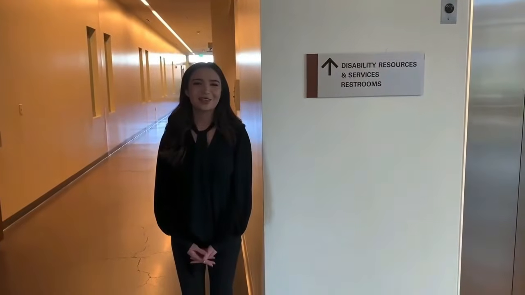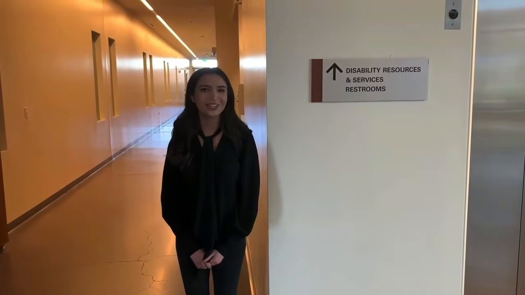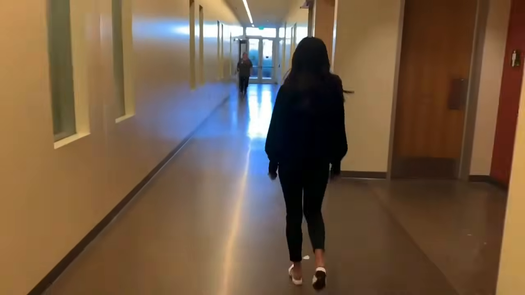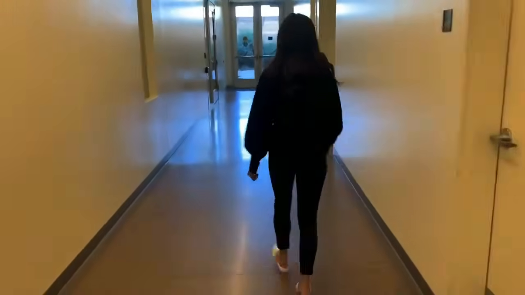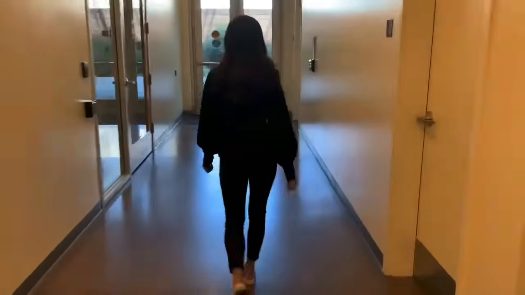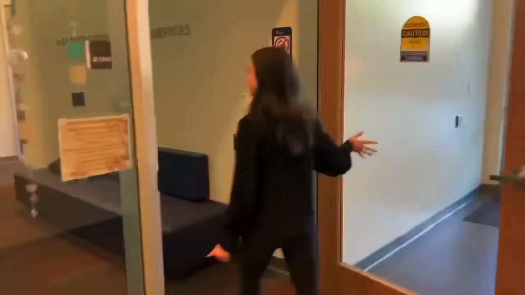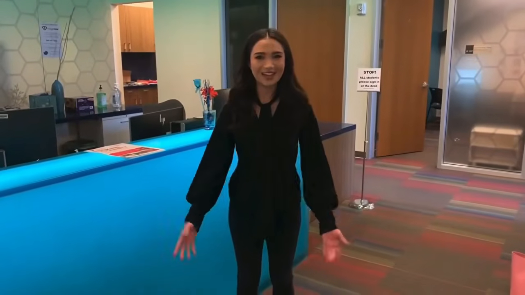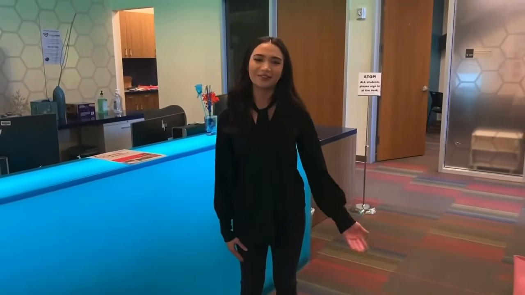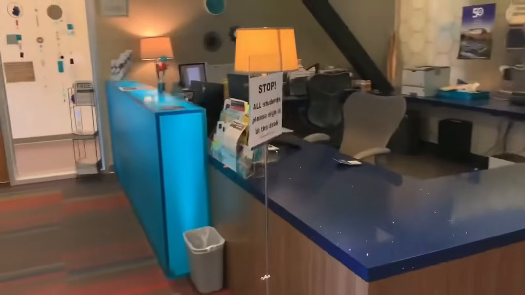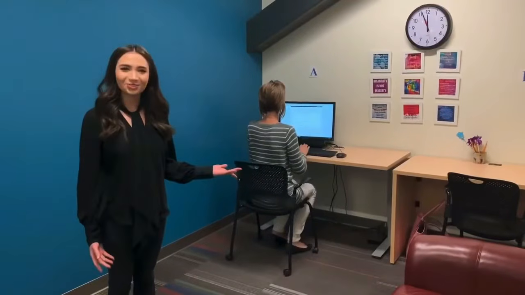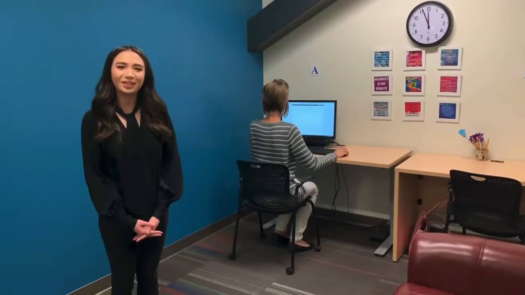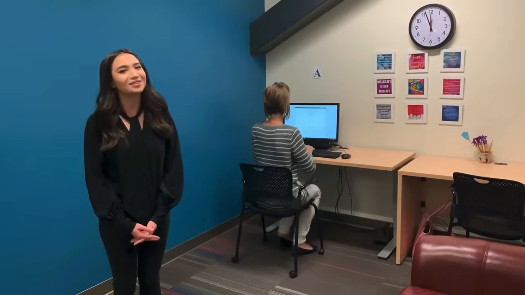The DRS office is located on the first floor of the ID, or Integrated Education Building. Come on, let's check it out. Welcome to the DRS lobby, where you'll find a seating area for students to sit and wait for their appointments. And this is our registration area, where students can create their online profiles through our database called DRS Connect.